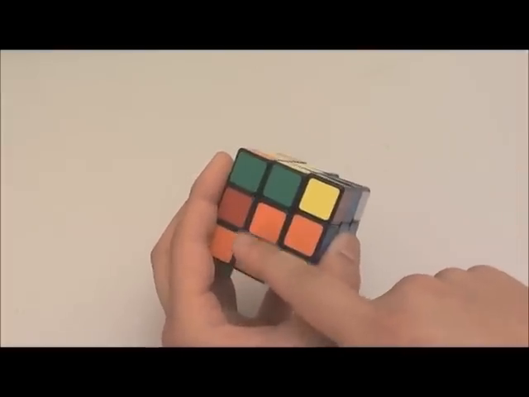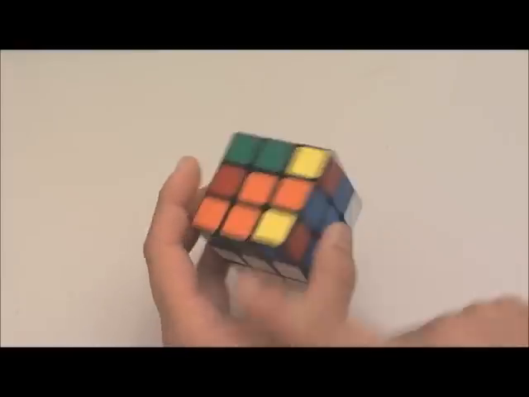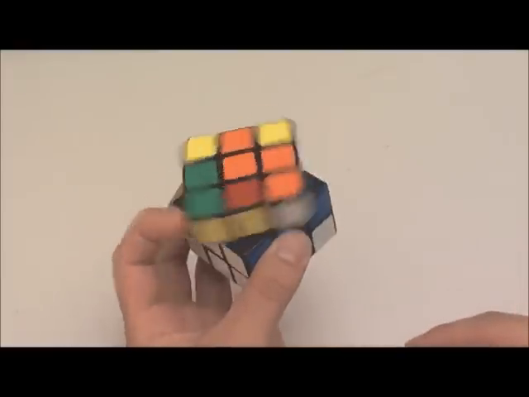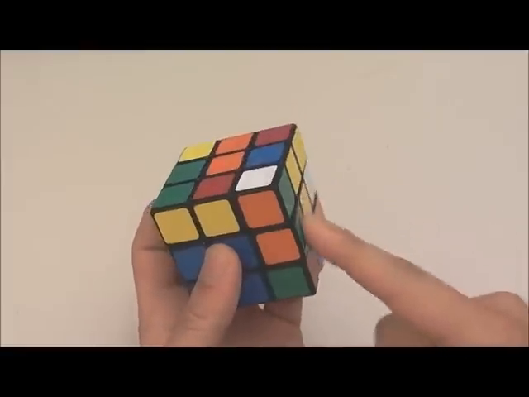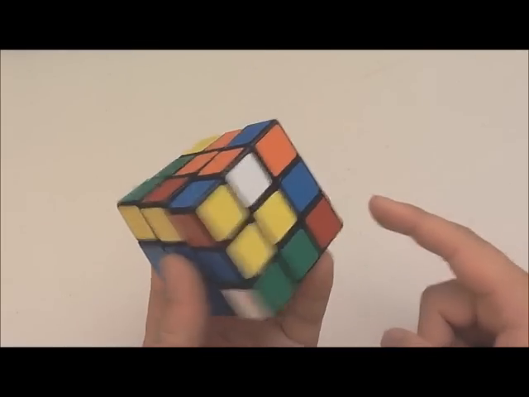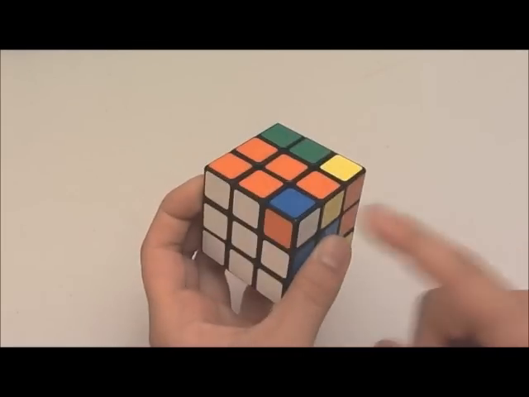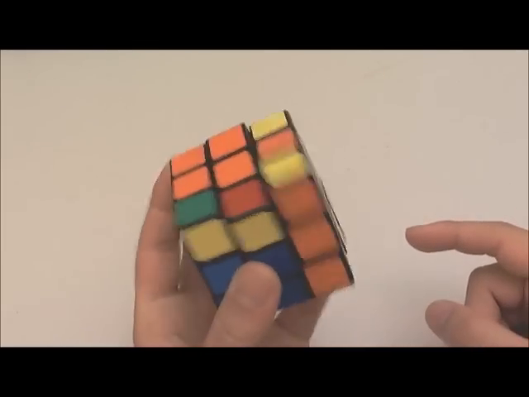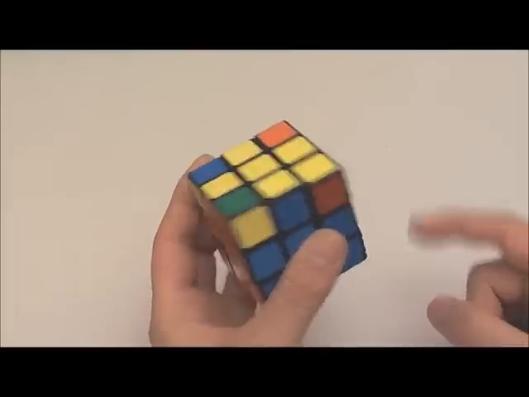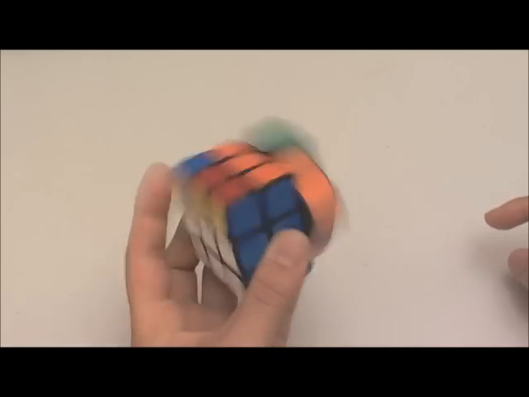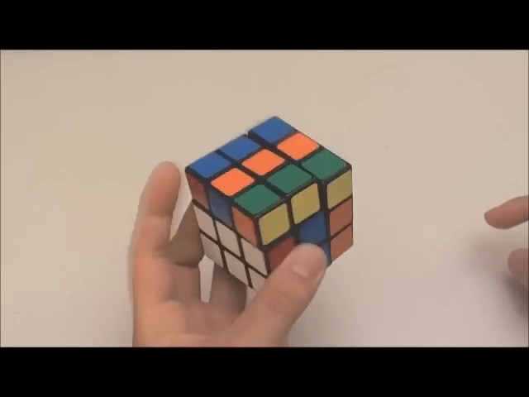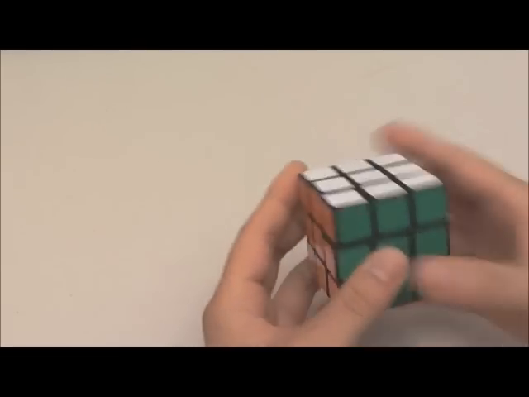This is the only other piece with orange, and because this is blue, I know that this is green. It's going to look like this. The pair is formed here, and it goes in with this cross piece. So the cross piece goes in like this, and these two like that. And this is an anti-Sune, and this is a T-perm, like that.